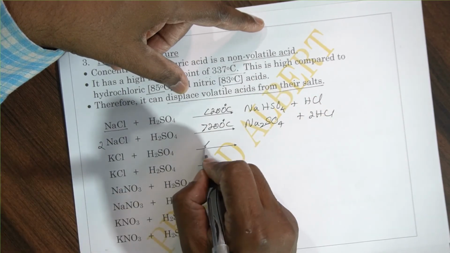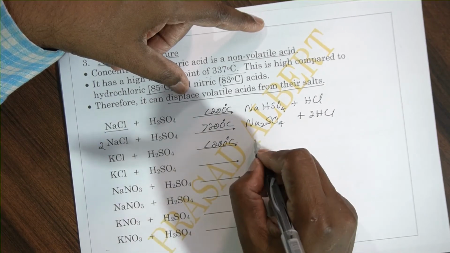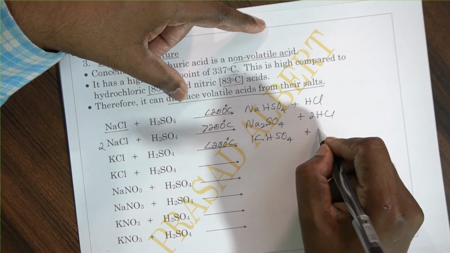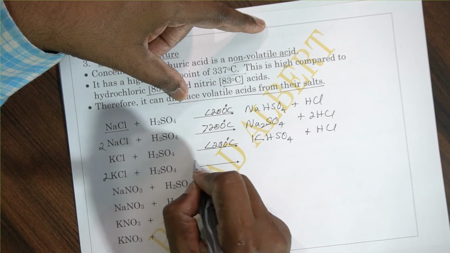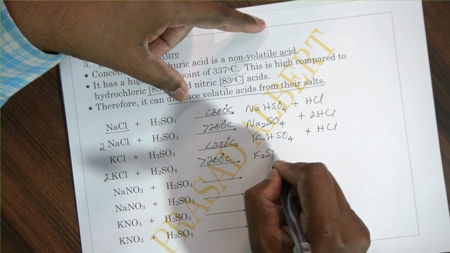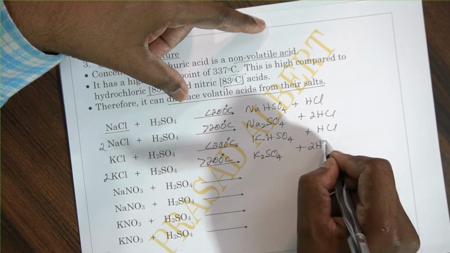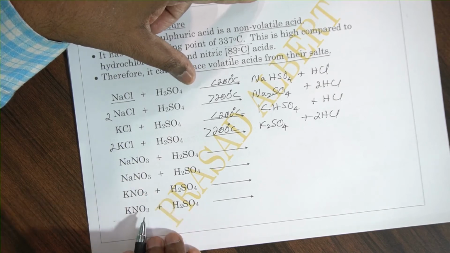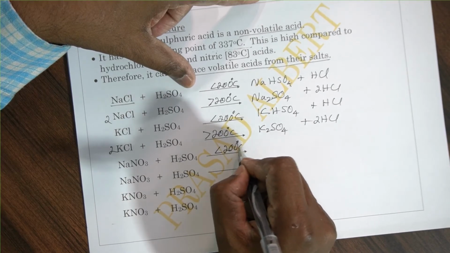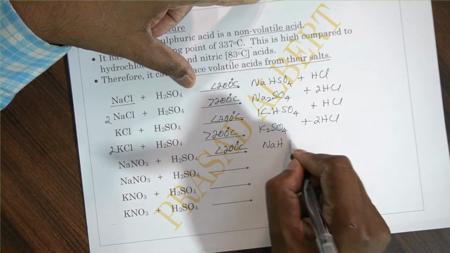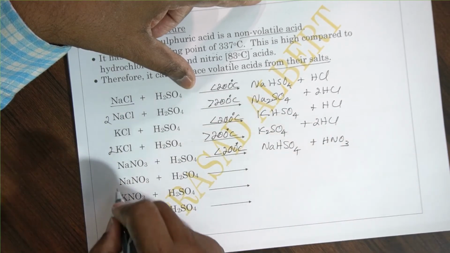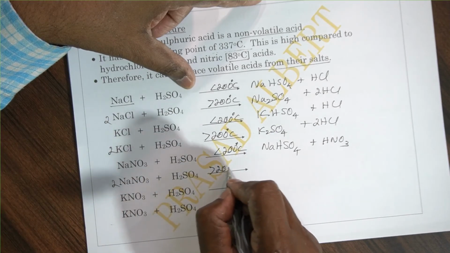KCl similarly, below 200 degrees Celsius will give you KHSO4 plus HCl, and if you take 2 KCl, above 200 degrees Celsius it will give you K2SO4 plus 2 HCl. Okay. Similarly, the nitrates will give nitric acid. So NaNO3 plus H2SO4 at less than 200 degrees Celsius will give you NaHSO4, sodium hydrogen sulfate, and HNO3, nitric acid is produced. 2 NaNO3 will be required when you heat to higher temperatures.